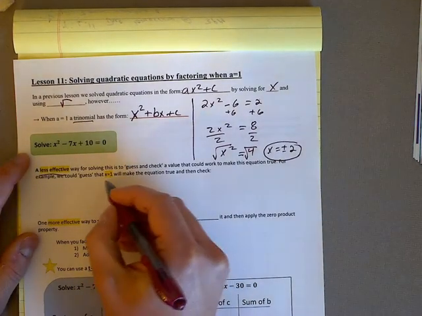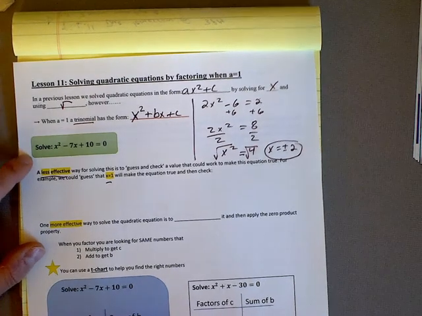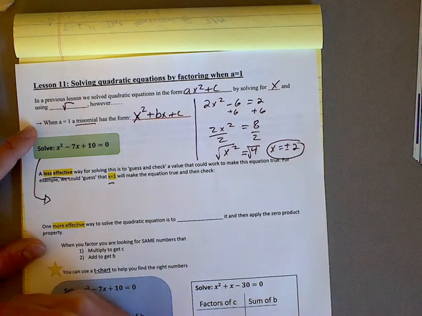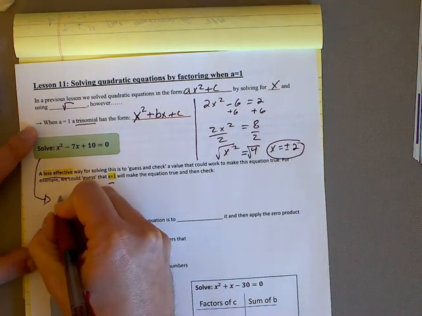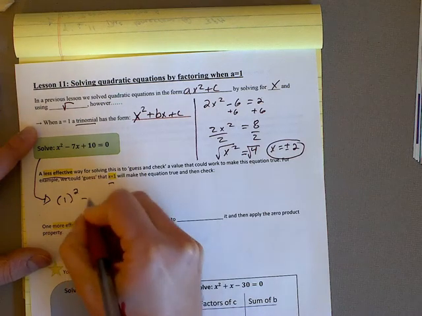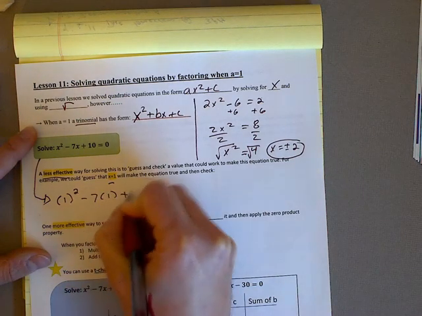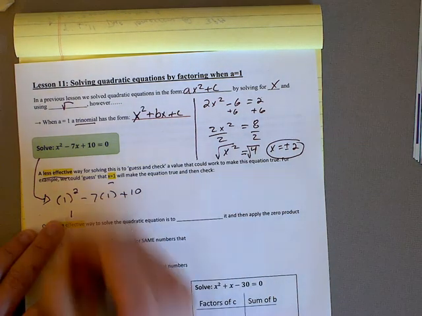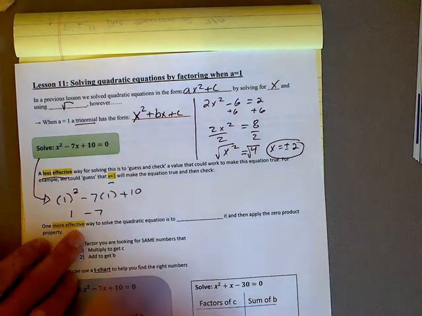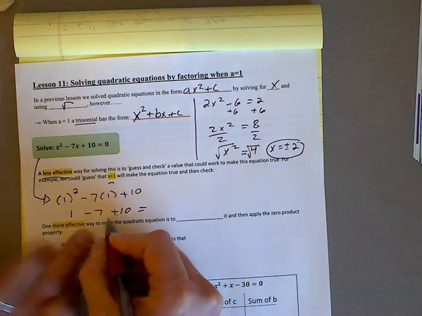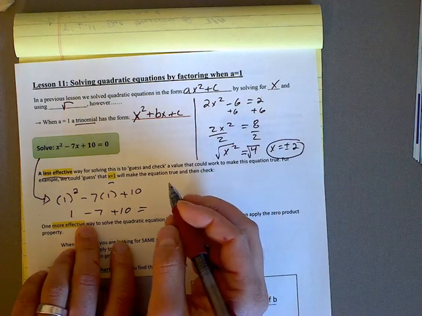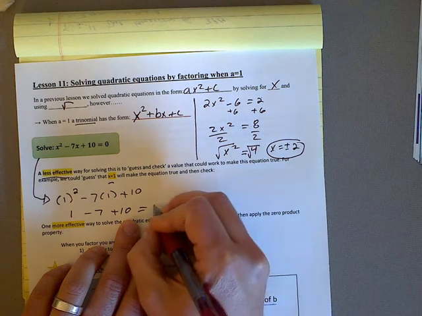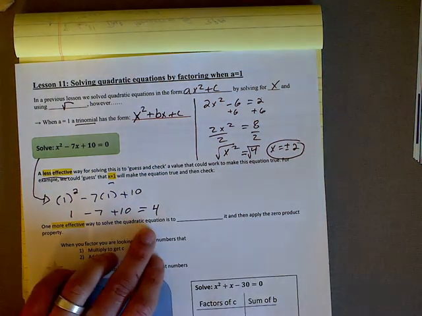We could say, for example, well, 1 is a possible solution, so we can plug it in. We can take this trinomial and say, well, what happens if x is 1? It's going to be 1 squared minus 7 times 1 plus 10. So simplifying this down, 1 squared, 1 times 1 is 1, minus 7 times 1, 7, plus 10. 1 minus 7 is negative 6, plus 10 is going to be positive 4, if my mental math is correct.